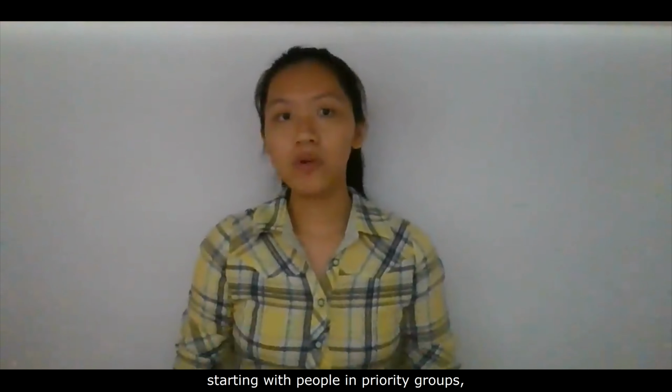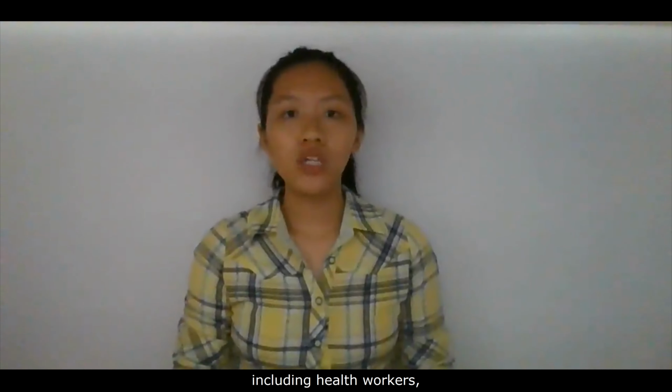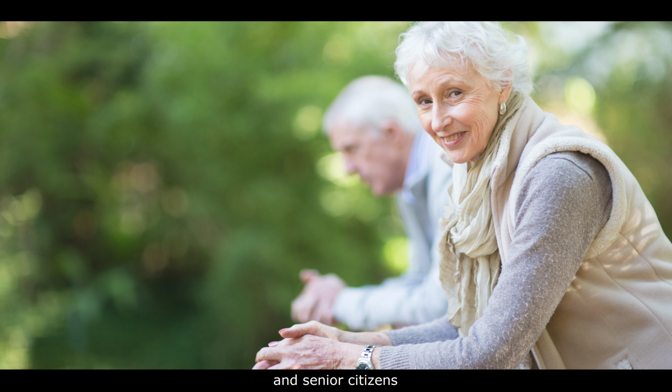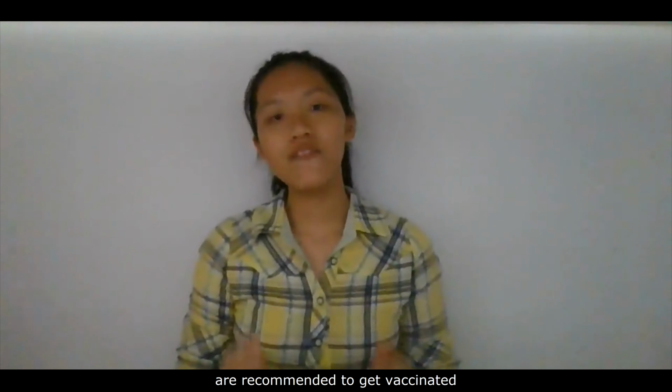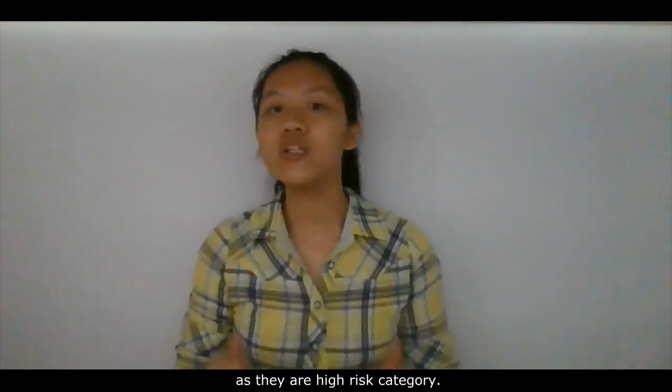According to the World Health Organization, starting with people in priority groups, including health workers and senior citizens, is recommended to get vaccinated as they are a high-risk category.